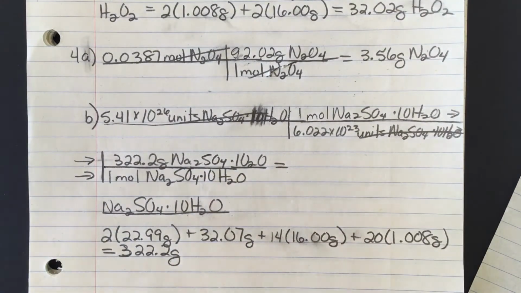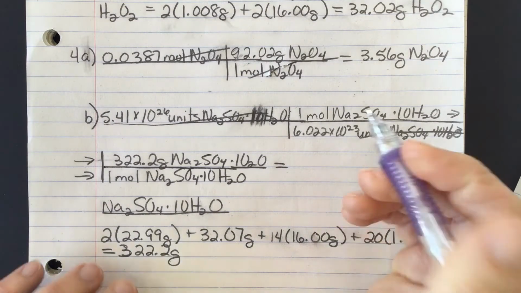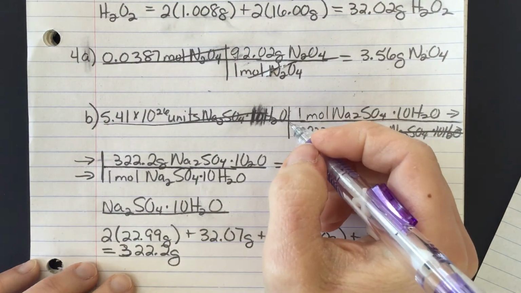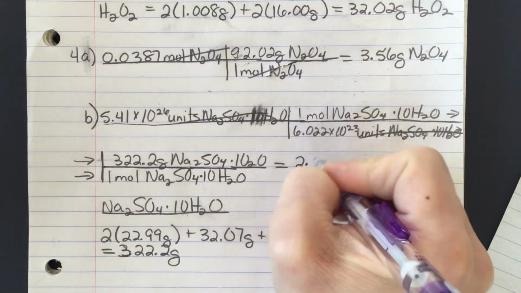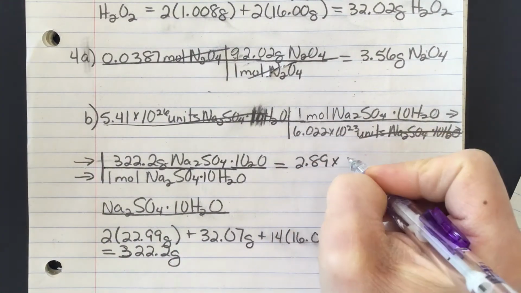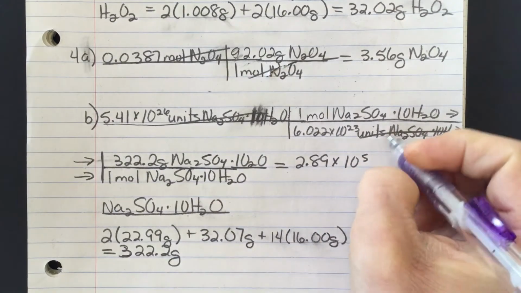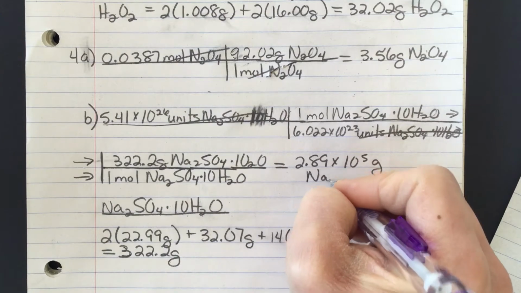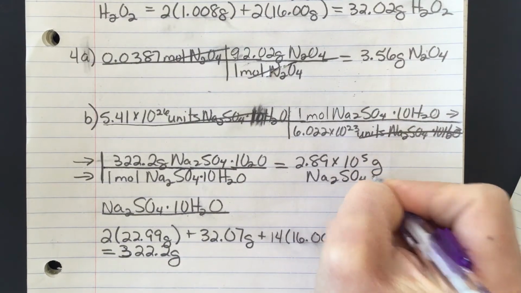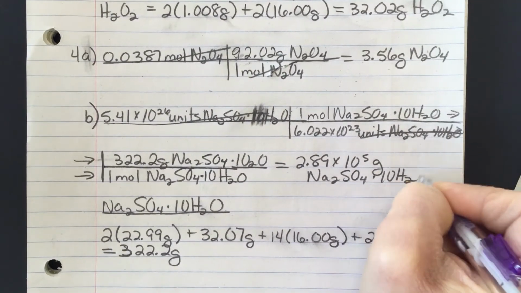When I do the multiplication off the top and divide it by what is on the bottom, I get 2.89 times 10 to the 5th grams of Na2SO4 decahydrate.